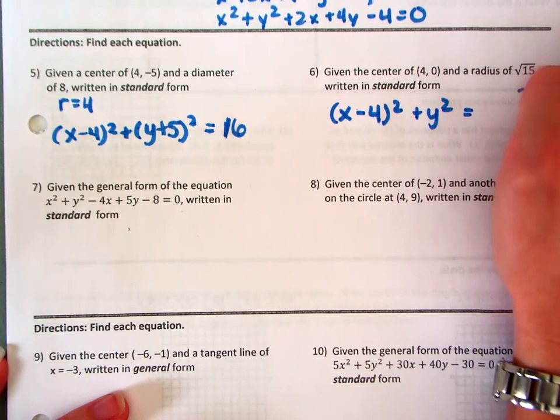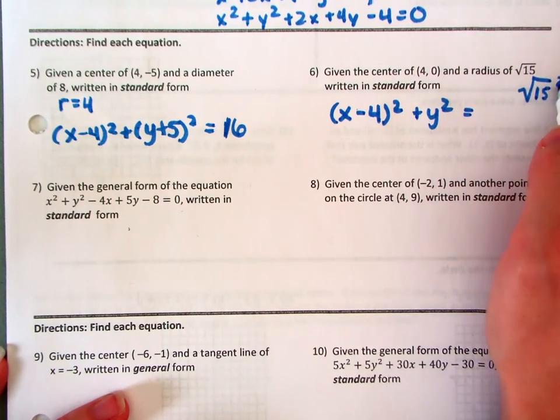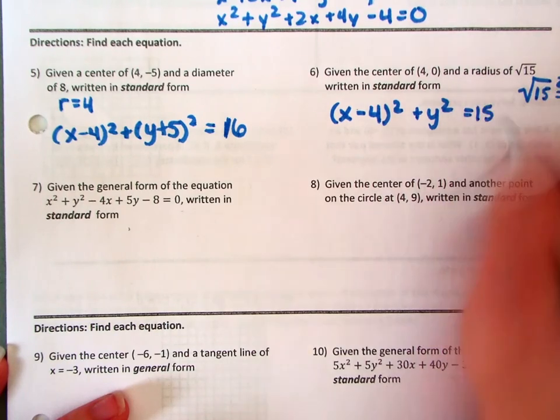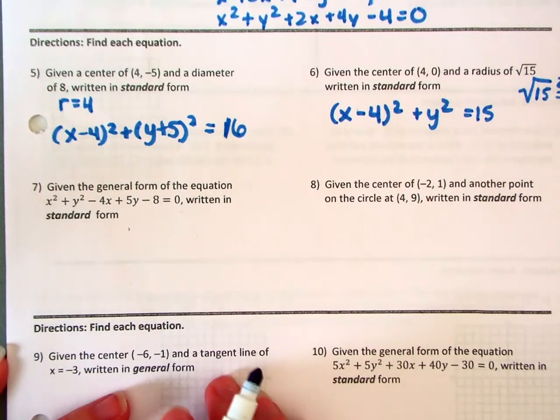And then when it equals the square root of 15 squared, let's look at that. The square root of 15 squared, that square root and the square are going to cancel each other out, and that's going to leave you with 15. So r squared is going to leave me with 15 in this particular equation.